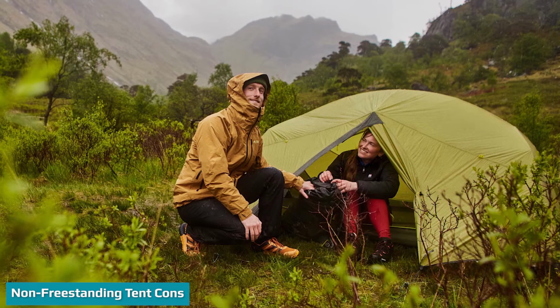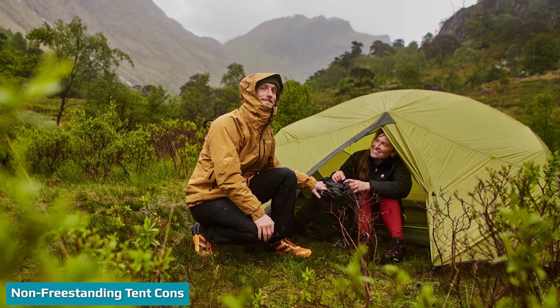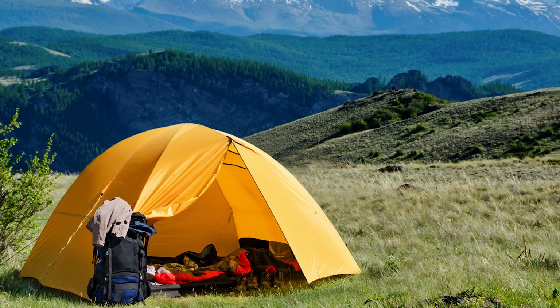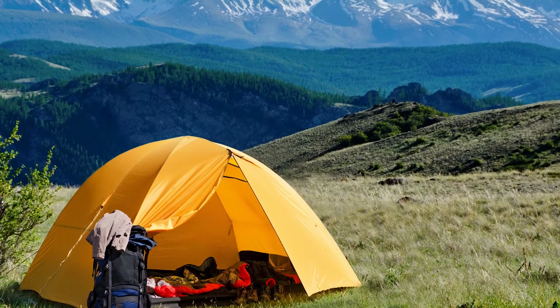Non-freestanding tents are less versatile. You can't pitch a non-freestanding tent in as many places as a freestanding tent. The tent needs to be attached to the ground, or it will collapse. This means you need soft ground that you can pound stakes into.